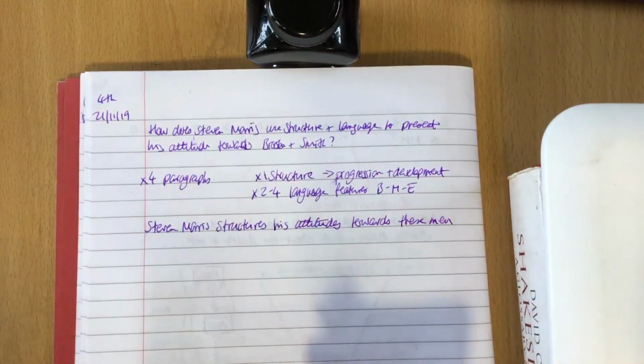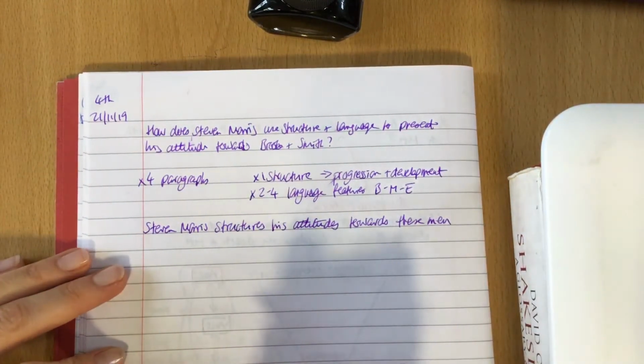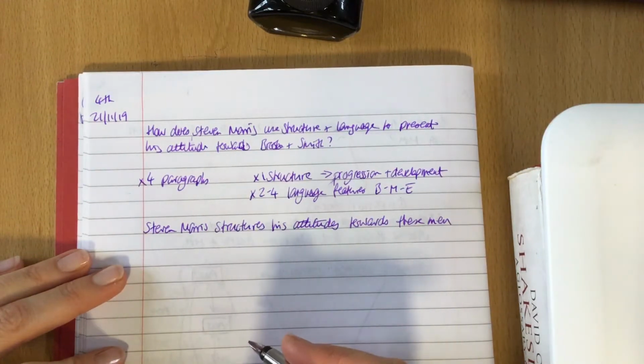What does the structure show us overall? What does the order show us? Does he deviate? Does he flex? Does he bend? Is he consistent with how he feels about them? Yeah. No. Because he changes, he's aggressive against them, and then he starts backing them up a bit by saying they're qualified.